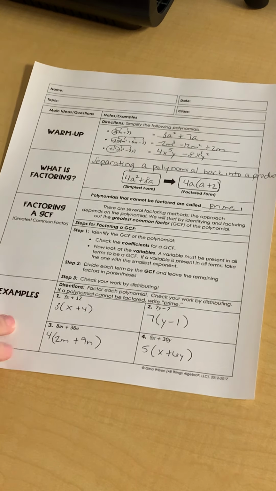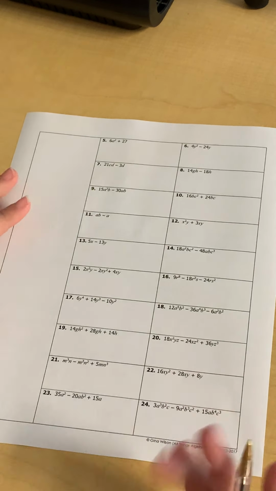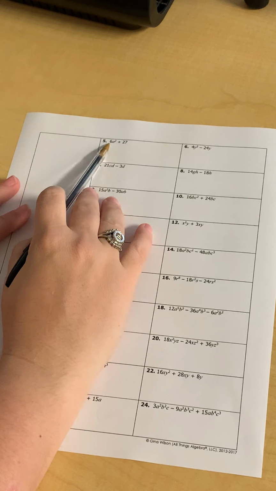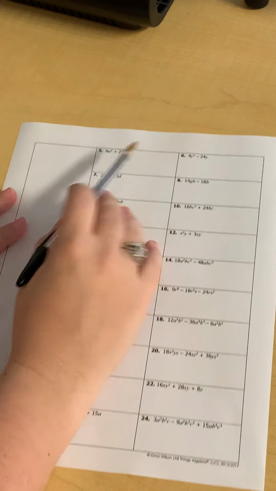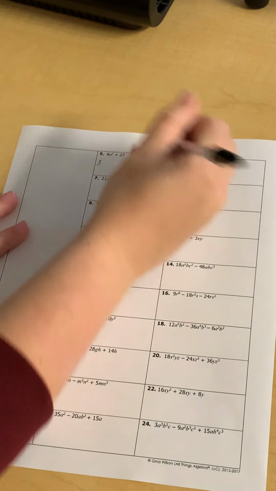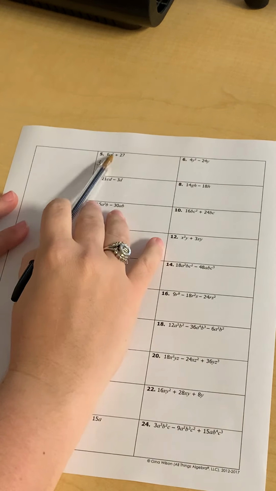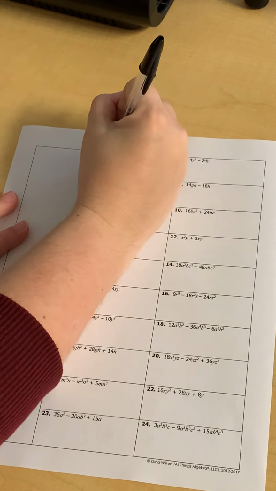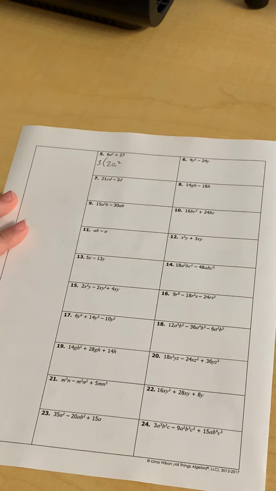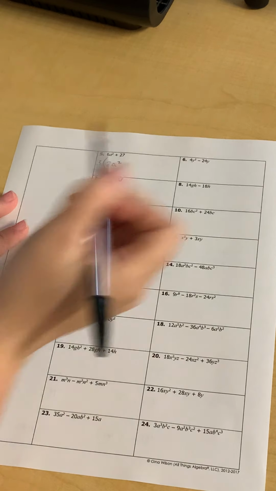Okay, flip over to the back. What can you take out of both 6 and 27? You can take a 3 out. 6a squared divided by 3, 2a squared. 27 divided by 3, 9.